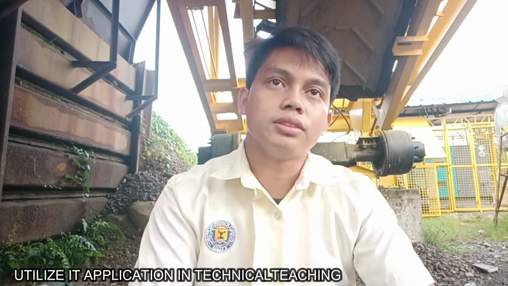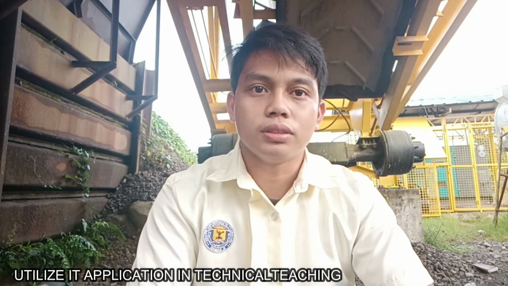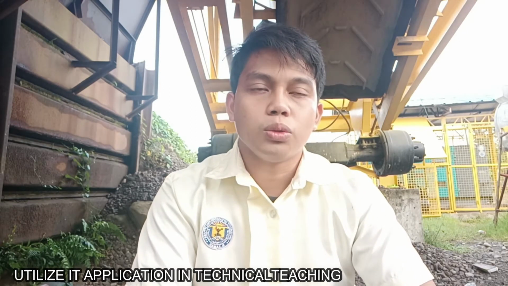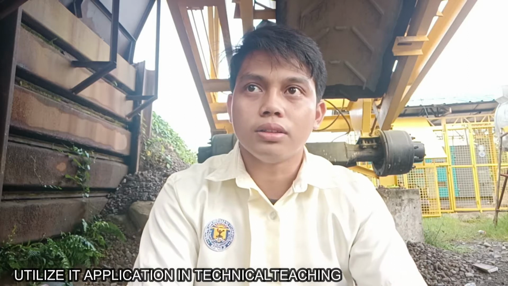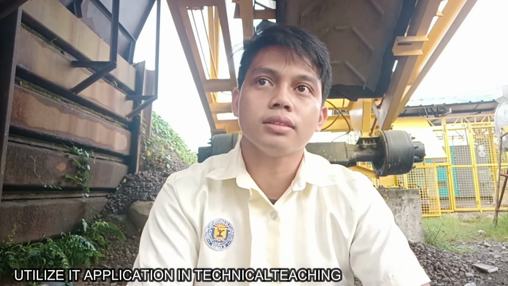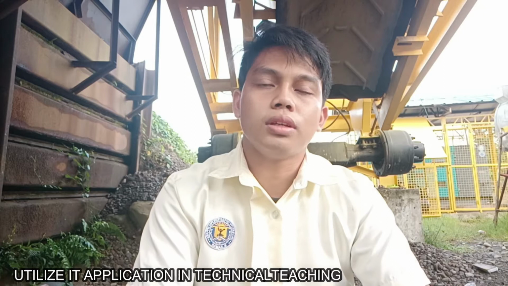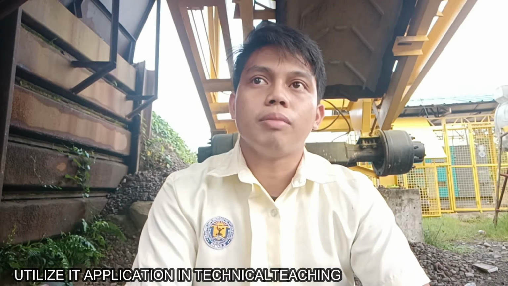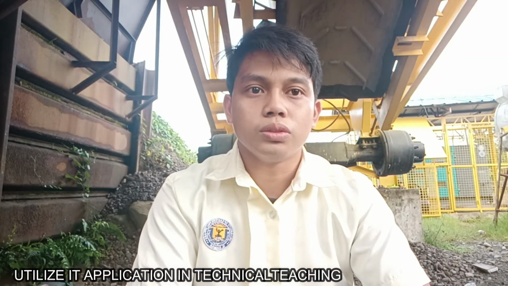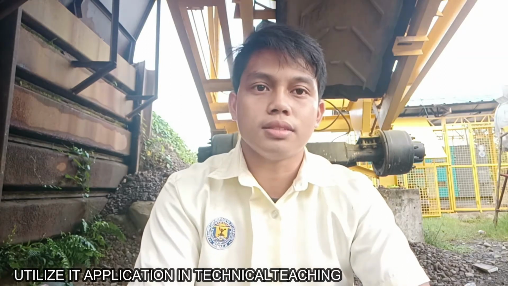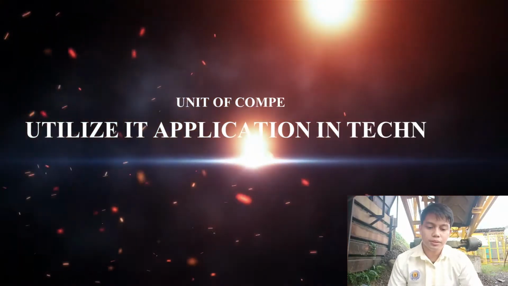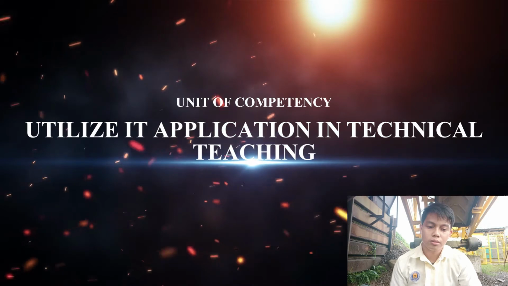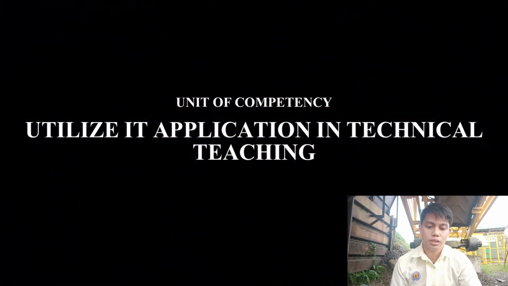One example of its advantages is that it serves as a very quick engine to learn and to have resources, with easy access and use in teaching. For the students, it serves as a tool to gain more knowledge and skills. So this topic is entitled Unit of Competency: Utilize IT Application in Technical Teaching.